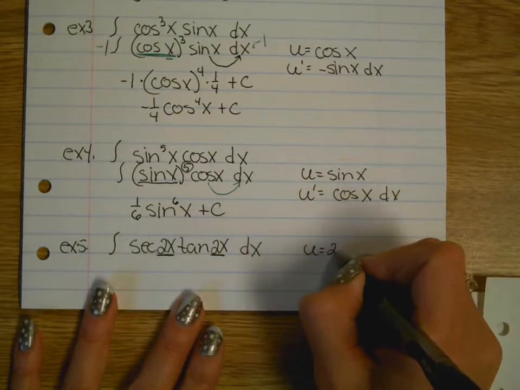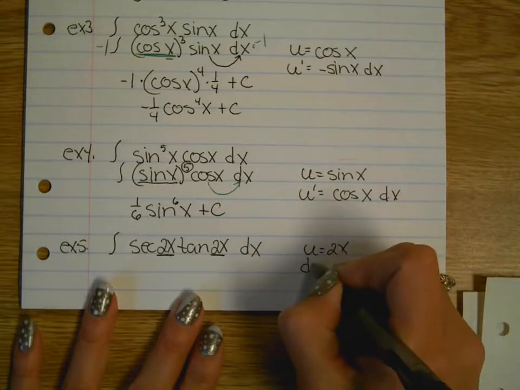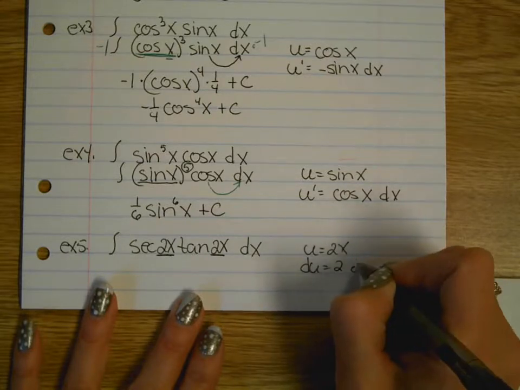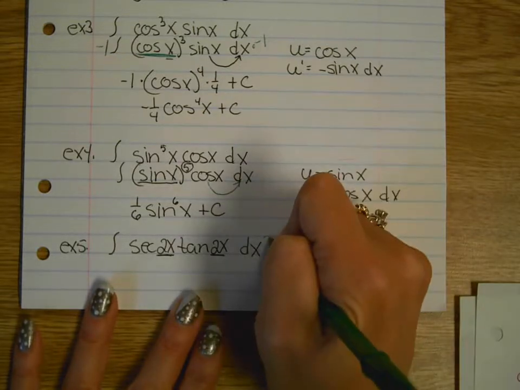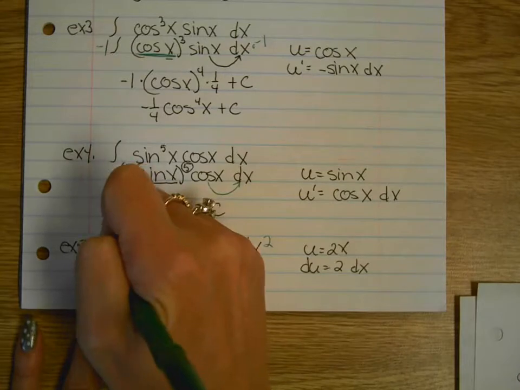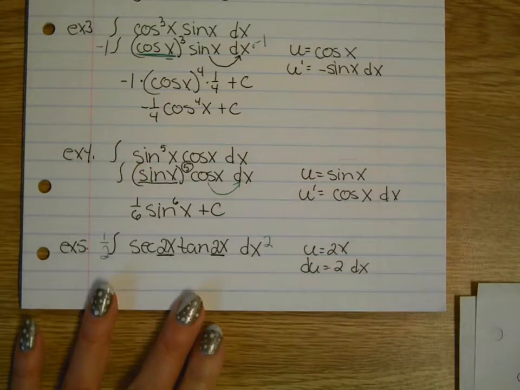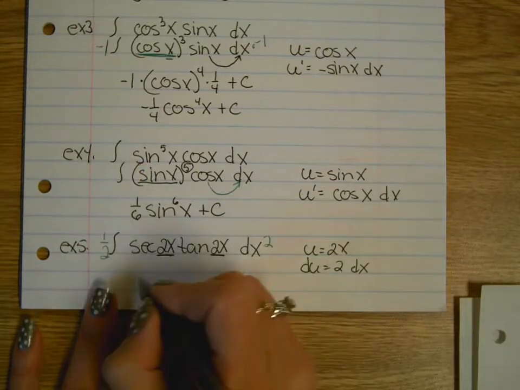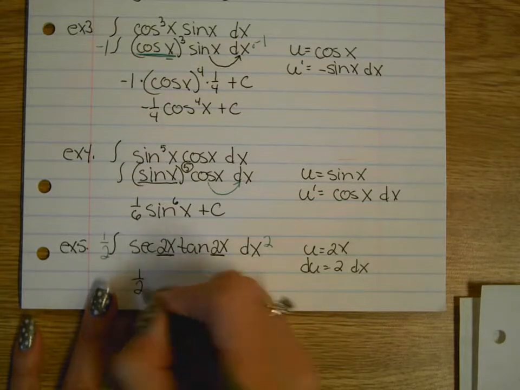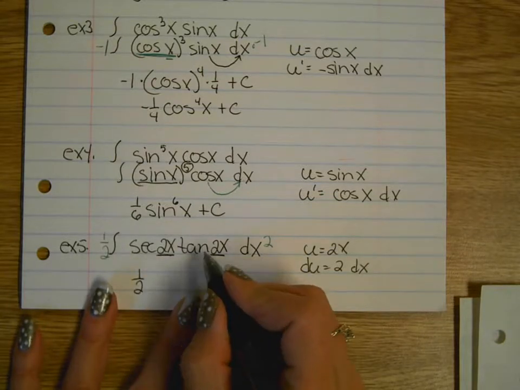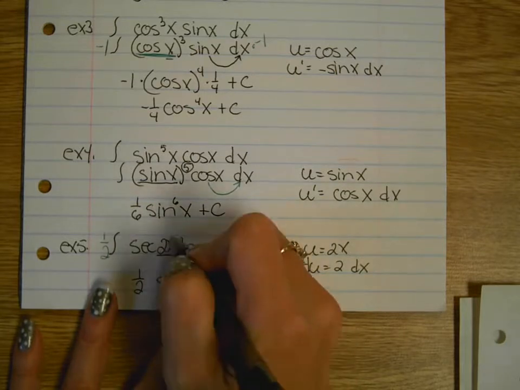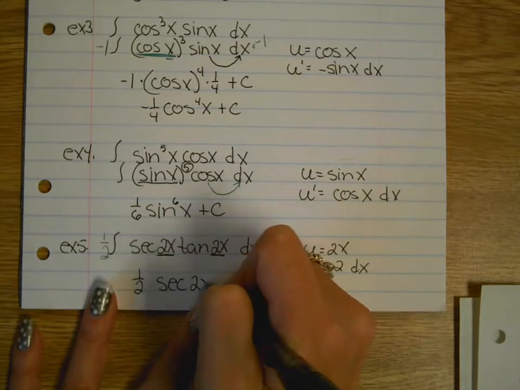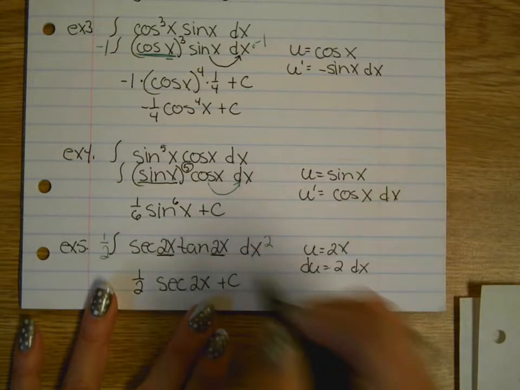So the u is 2x. So du is 2 dx. So I need a 2 next to the dx. So I need a 2 here, which will get thrown away. The 1/2 will carry along as a multiplier. So the 1/2 stays. And then what gives me secant times tangent as its derivative was secant. And we never changed the angle. Plus c.